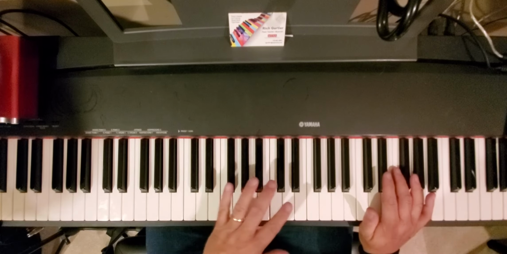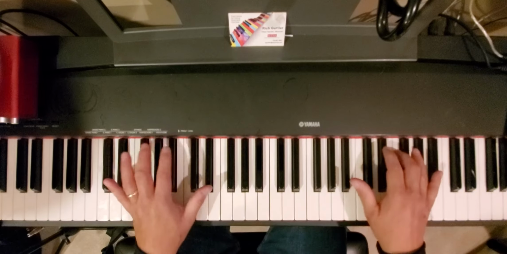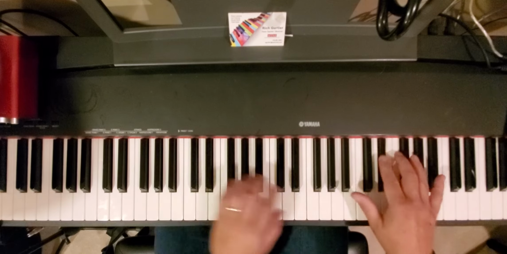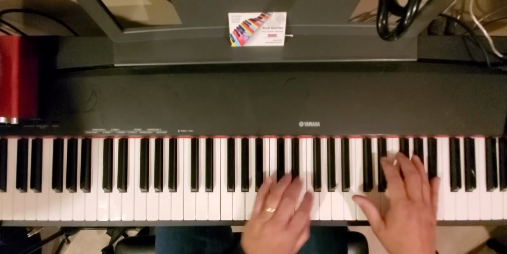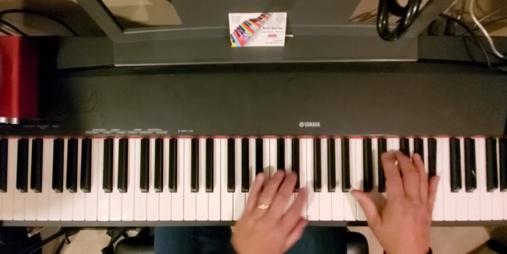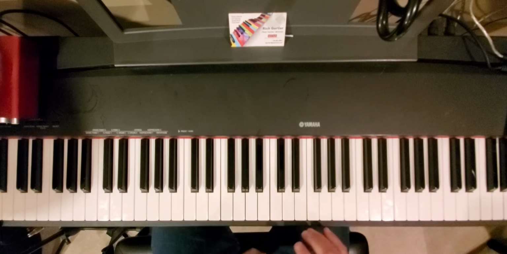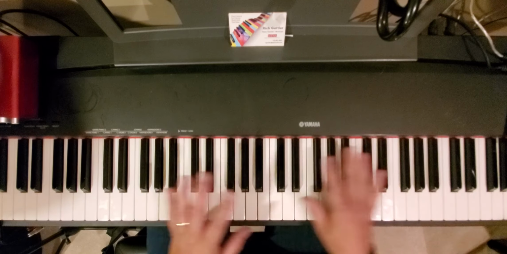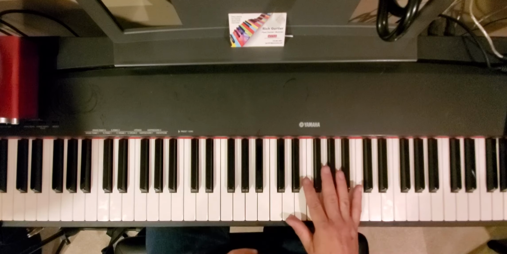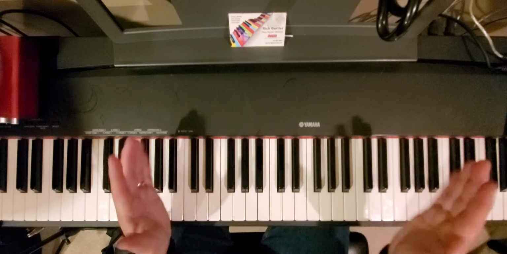All right, I'll play that one by itself. Here we go. And now back in. All right, I'm going to do one of each all the way through now. And again, rewind as you need. Any questions or comments, please write me. Here we go. Here's all of them together. And I'm going to do short little versions of each.